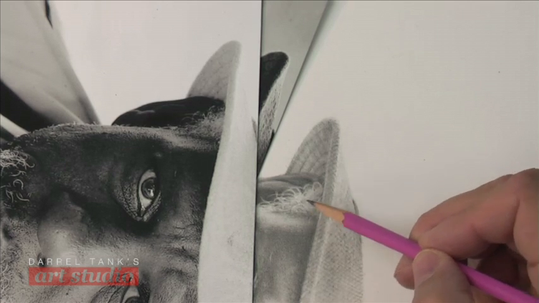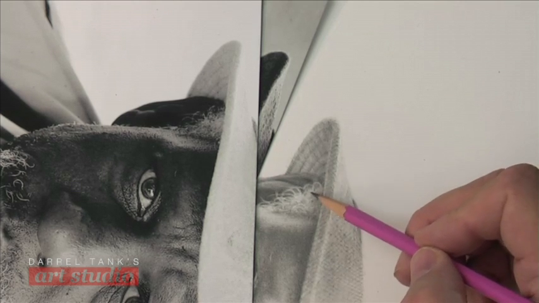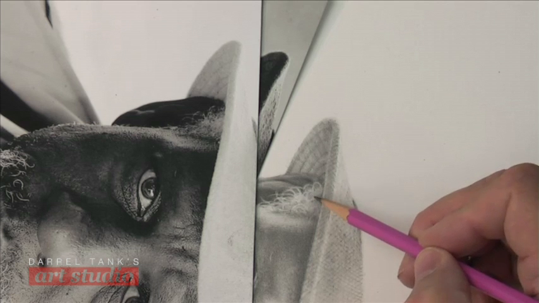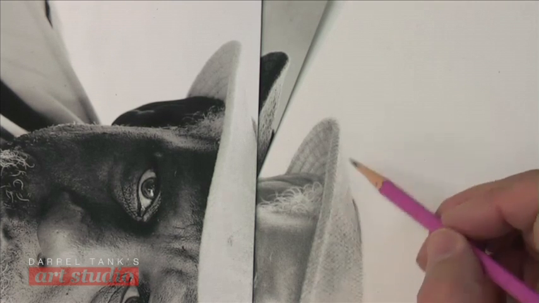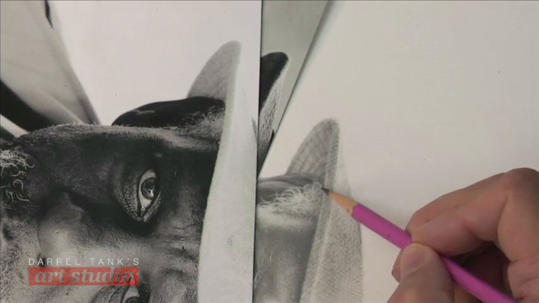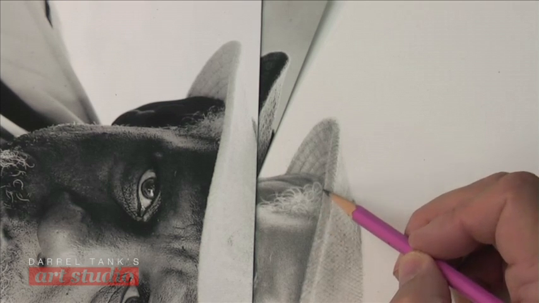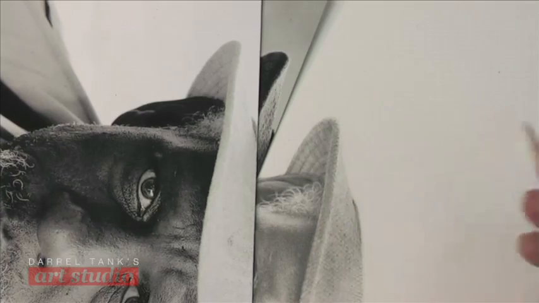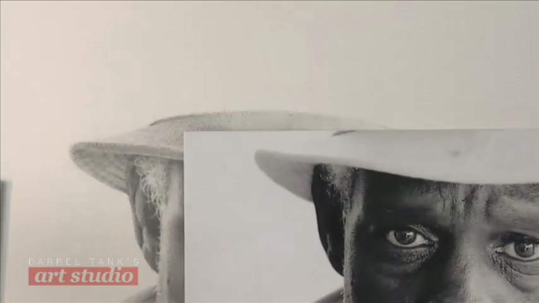And even though we have all this texture, and each one of these hairs is actually coming towards us or is deeper, and so the shadow is not going to be hitting on it the same all across here. So I want to make sure I break it up so it doesn't just become that static shadow.